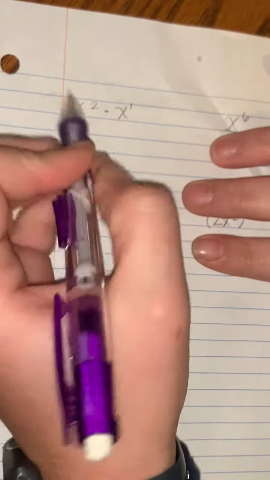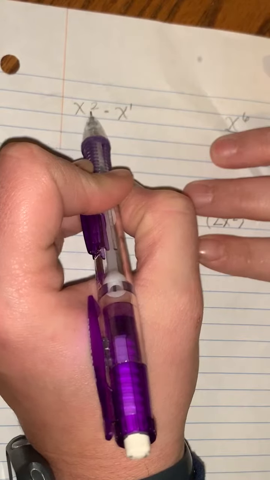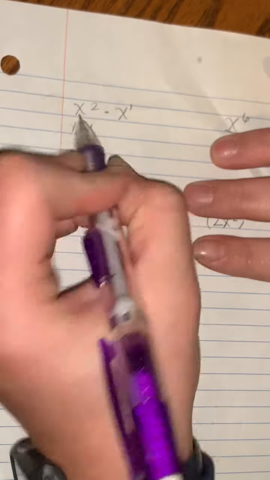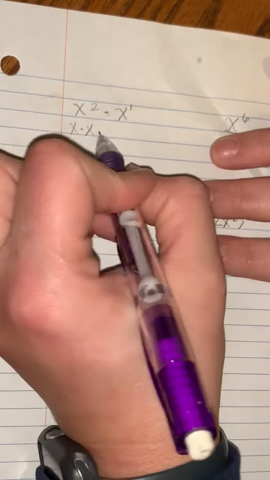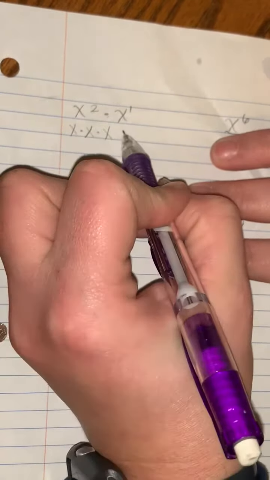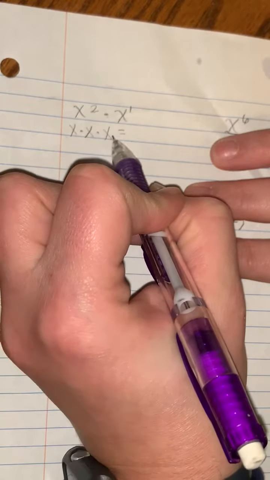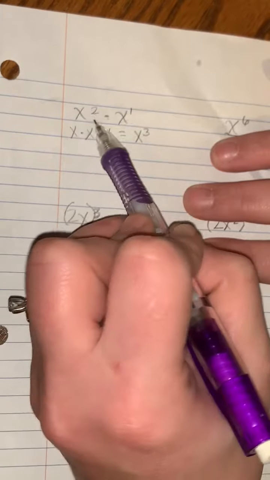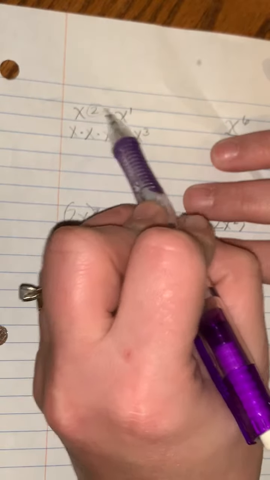And if you expand that, x squared is the same thing as x times x. And then we have times x to the first, so we're just really adding an x. Well, x times x times x is the same thing as x cubed. So what you do when you multiply with exponents is you just add them.